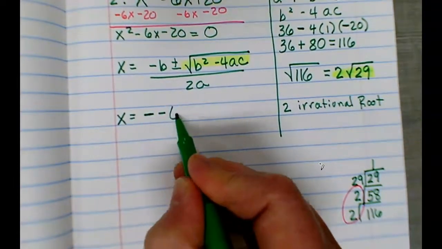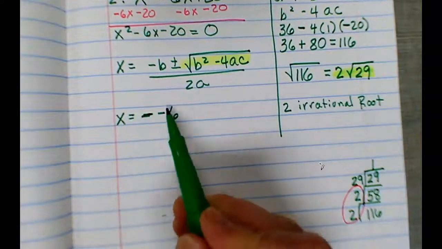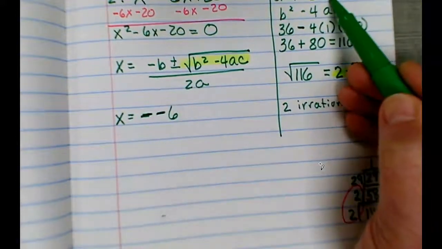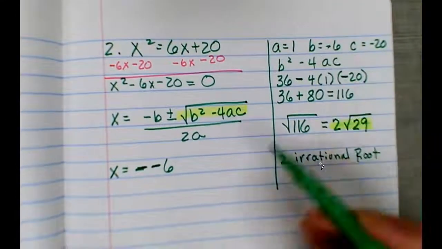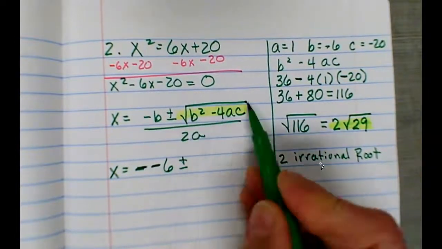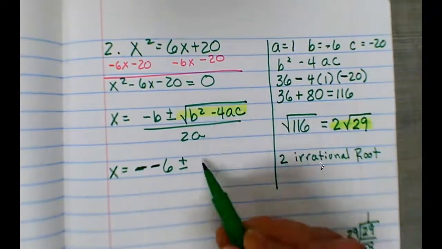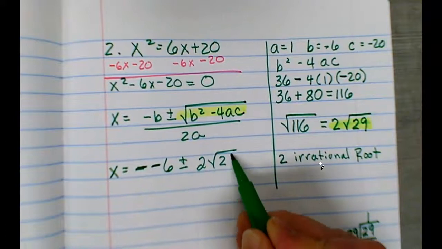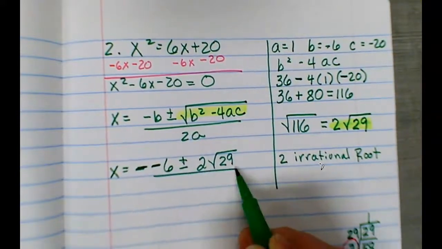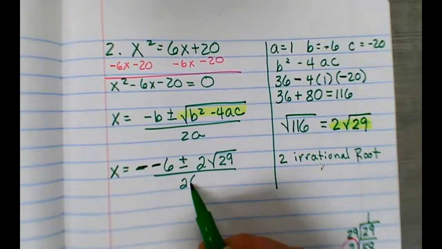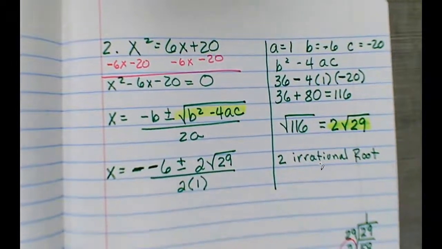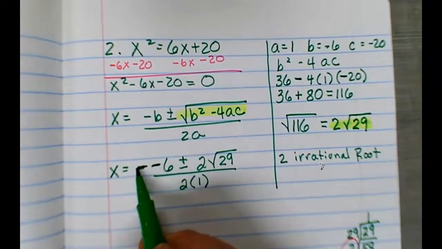Minus a minus 6. This minus is from the formula. This minus is from the minus 6. Plus or minus, we just figured all that part out. And minus a minus makes a positive.